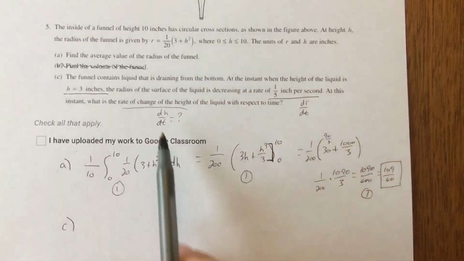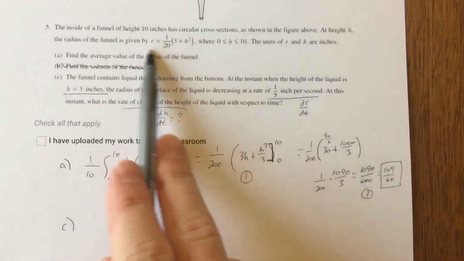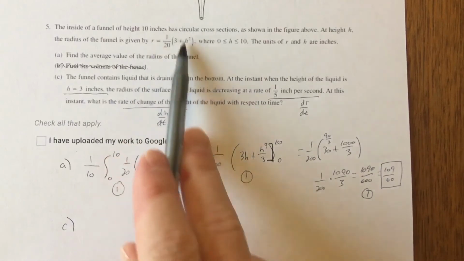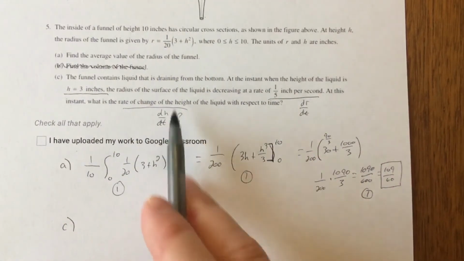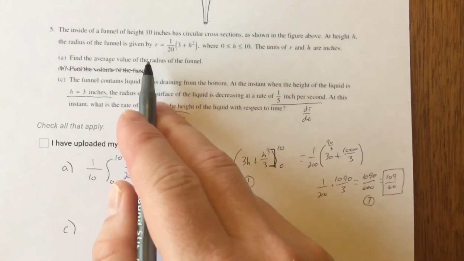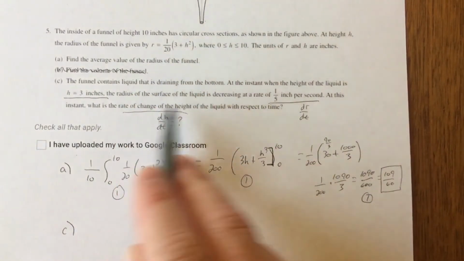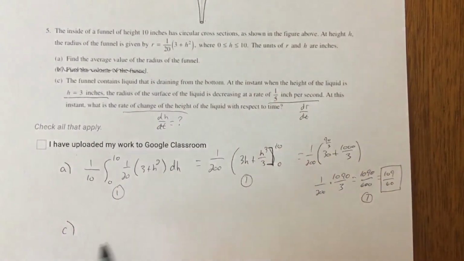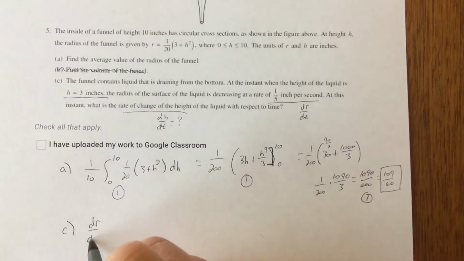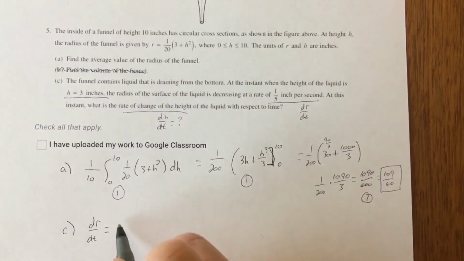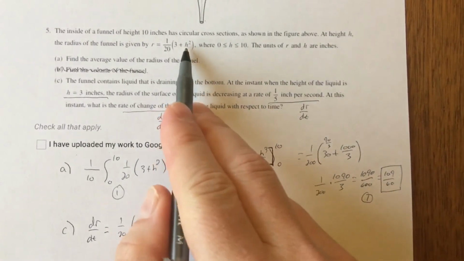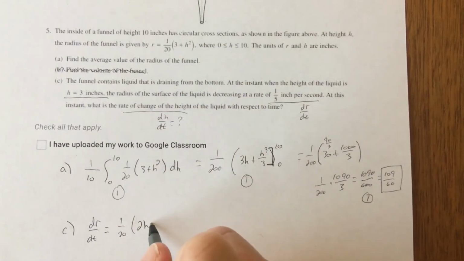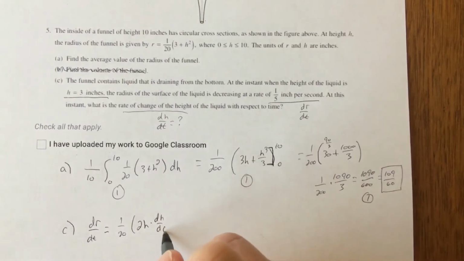All right. So in other words, we're going to take the equation they gave us up here, and we're going to take the derivative of it with respect to time, and we'll put these values in and find out what dh dt is. So it's a related rate. It's not too bad once you recognize what's being asked of you. So dr dt is equal to 1/20th times the derivative here, which is 2h times dh dt.